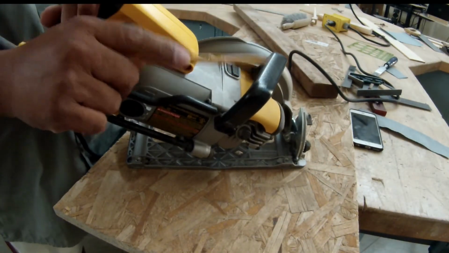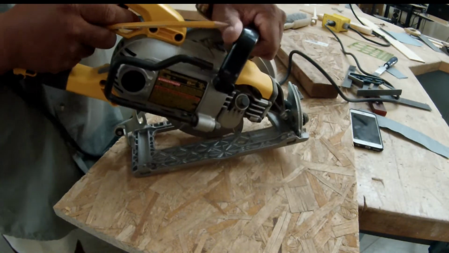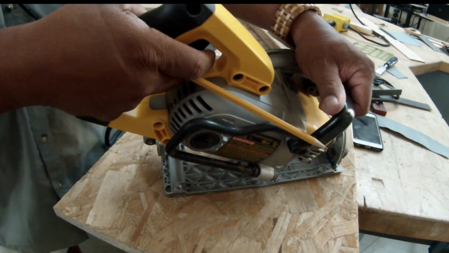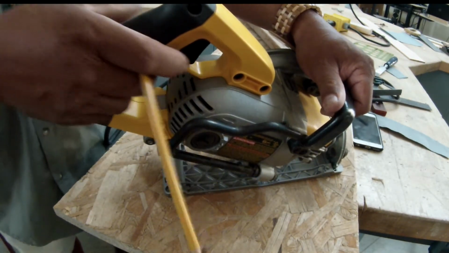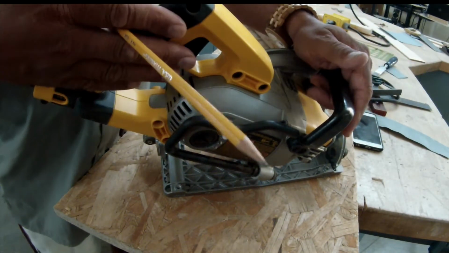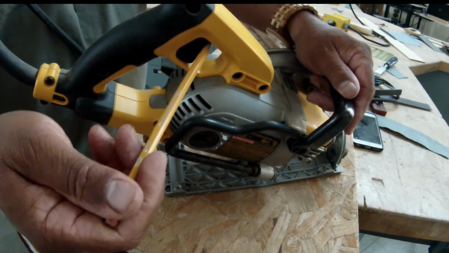This is the handle. Usually when you're cutting, you're using two hands, just like this. So you have a handle here, you have a handle here, and then this is the trigger.